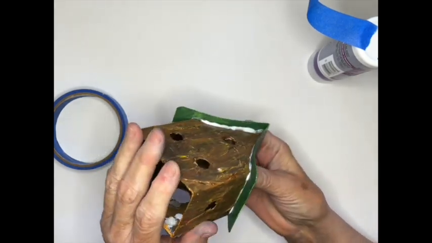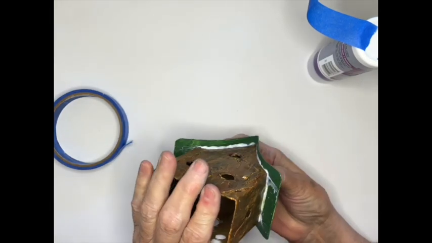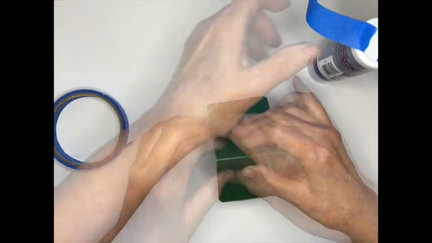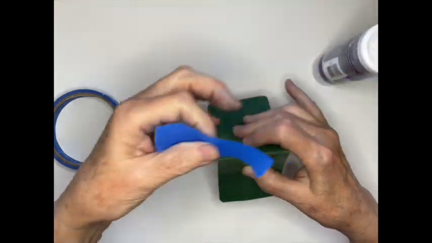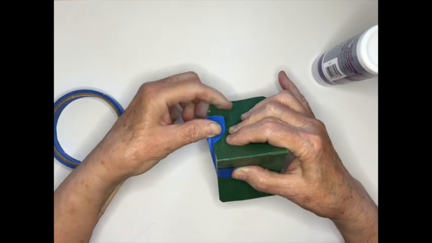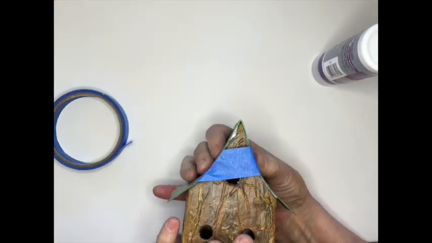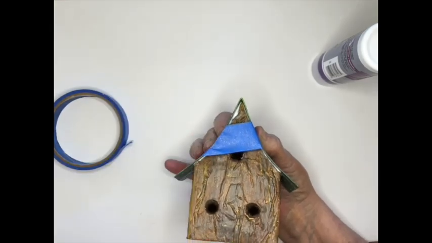Not so much that it scoots out, but enough so that the curve holds. And this is the way I do the tape. I pull it on one side and then pull across. Again, making sure that the tip matches.